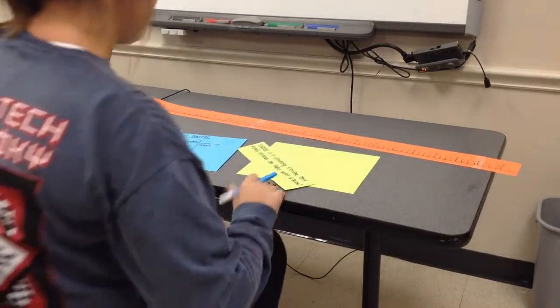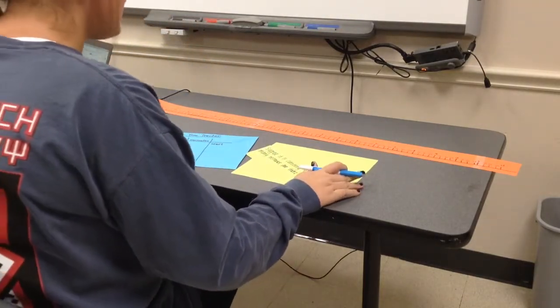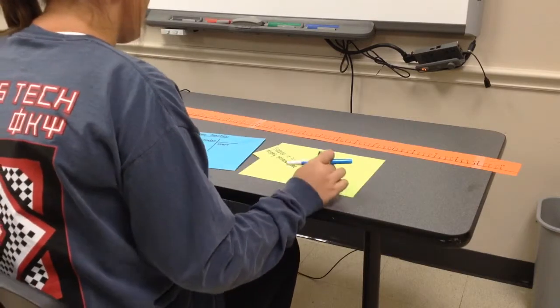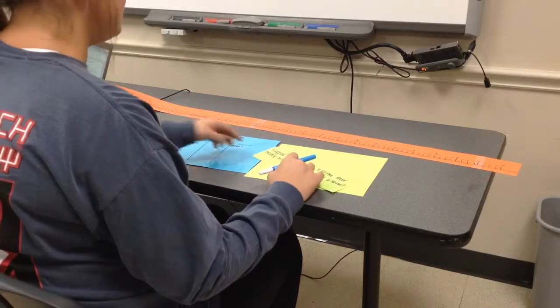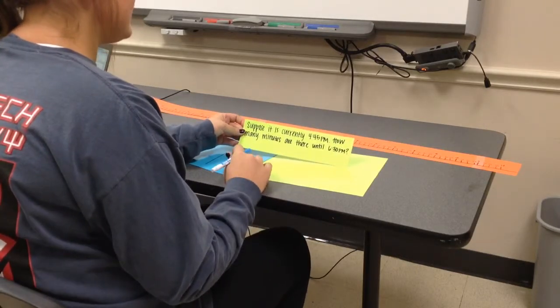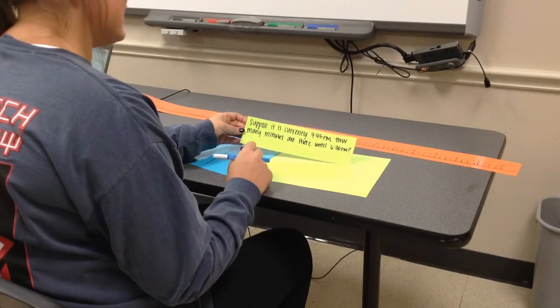Okay, so today we are going to be working with a time elapse problem. So we are going to be trying to figure out how many minutes have passed between two different times. So the problem is, suppose it is currently 4:45 p.m. How many minutes are there until 6:30 p.m.?